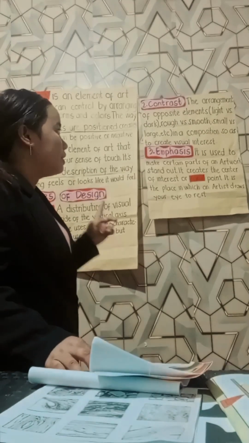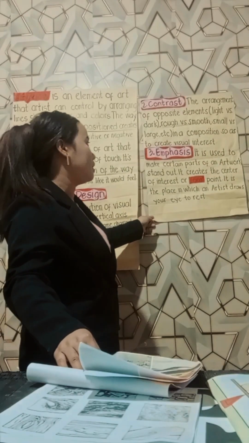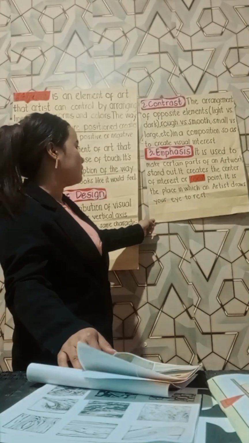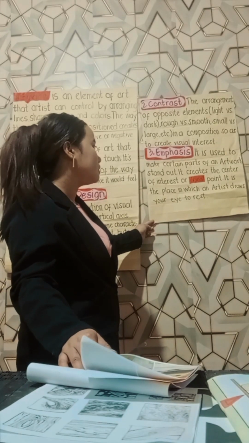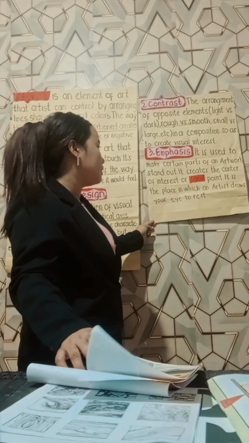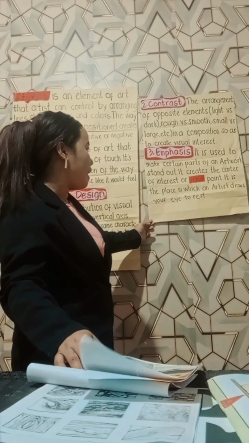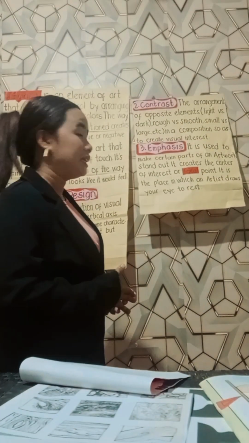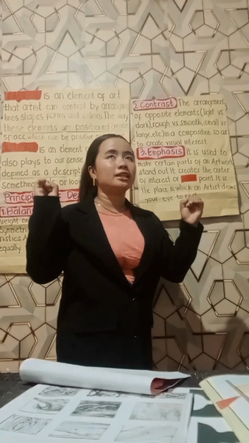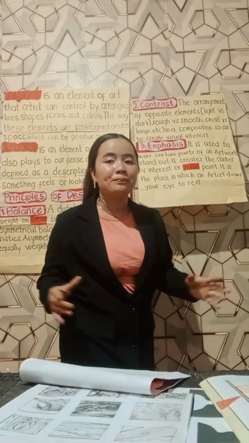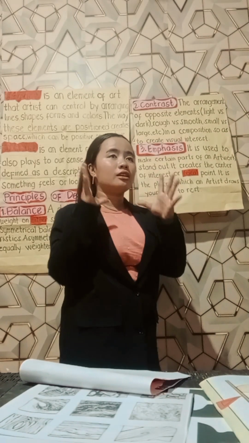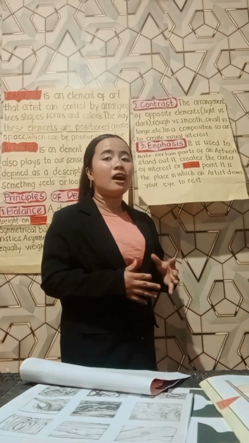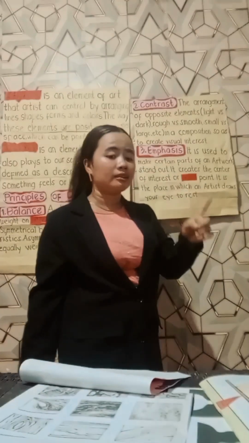So emphasis is used to make certain parts of an artwork stand out. It creates the center of interest or focal point. It is the place in which an artist draws your eye to rest. So in emphasis, this is an artwork by the artist, where a part of the art is highlighted and focused on the center.